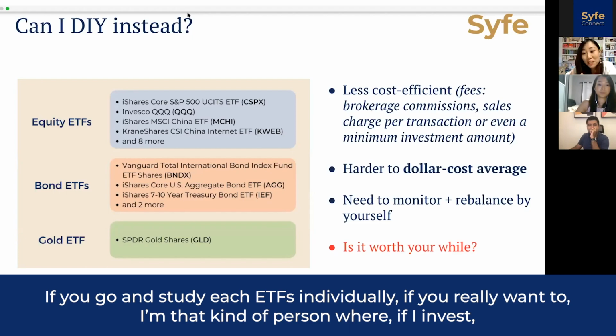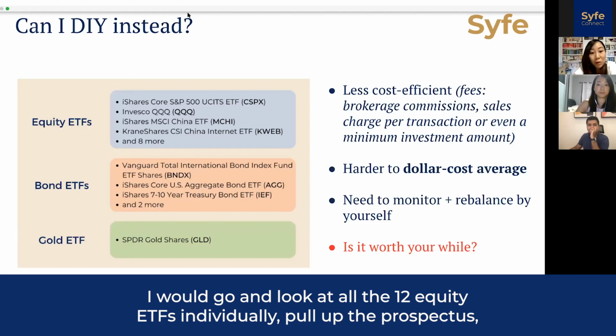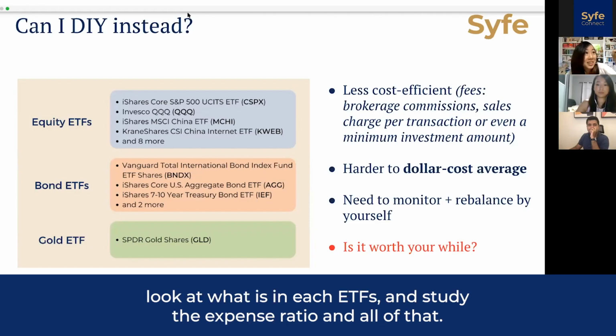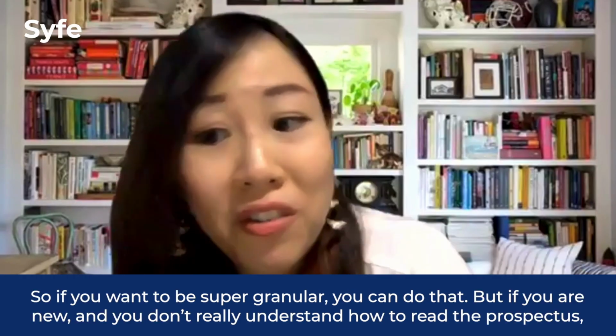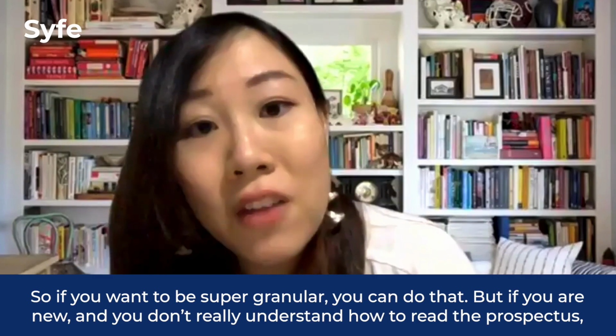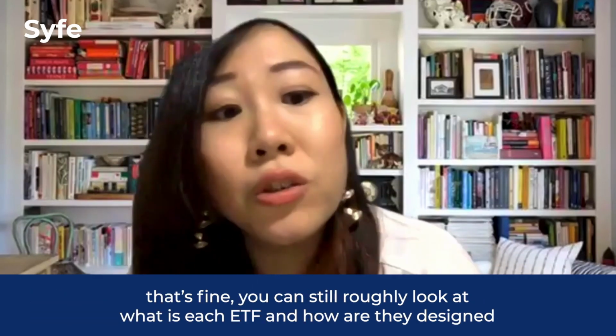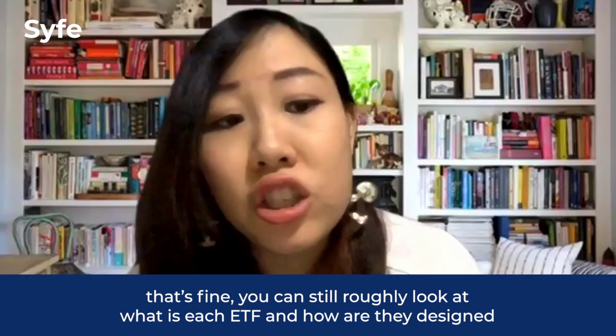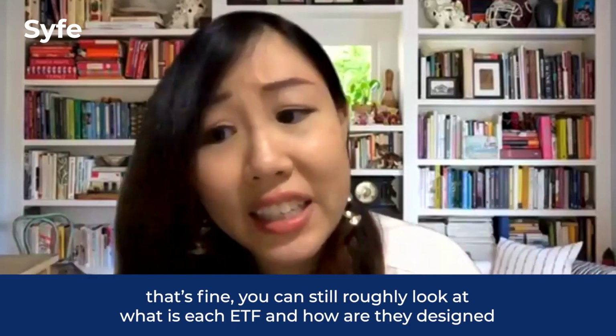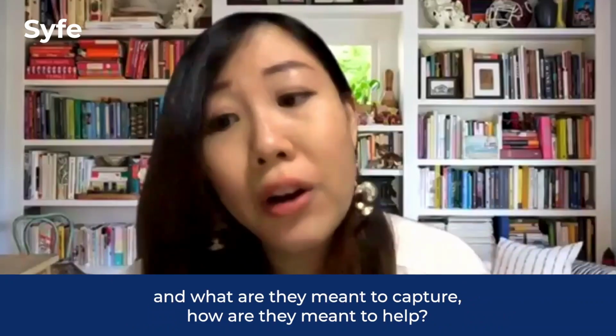I'm that kind of person where, if I invest, I would go and look at all of the 12 equity ETFs individually, pull up the factors, look at what is in each ETF, and then study the expense ratio and all of that. So if you want to be super granular, you can do that. But if you're new and you don't really understand how to read the prospectus, that's fine. You can always still roughly look at what each ETF is, how they are designed, what they are meant to capture, and how they are meant to help.